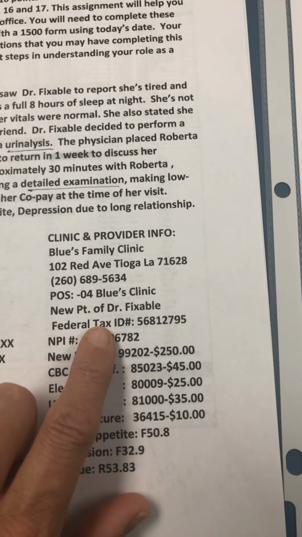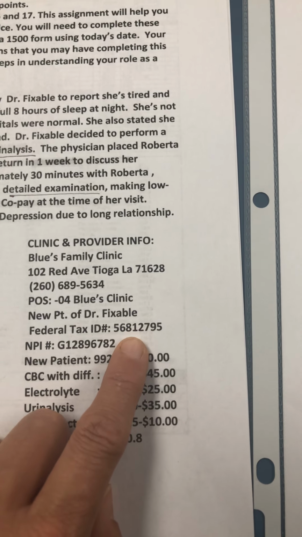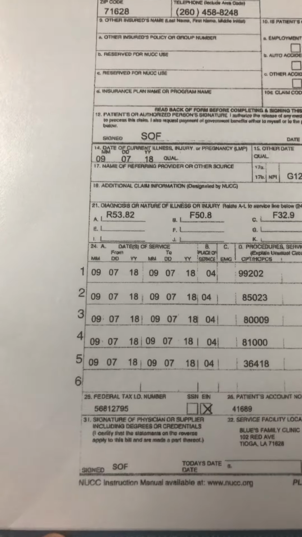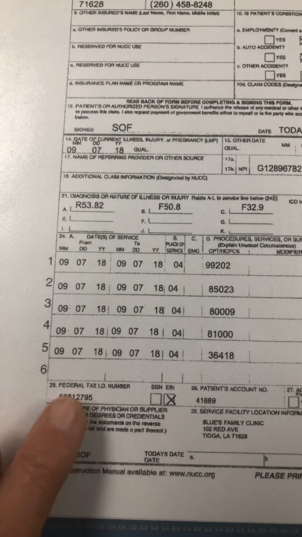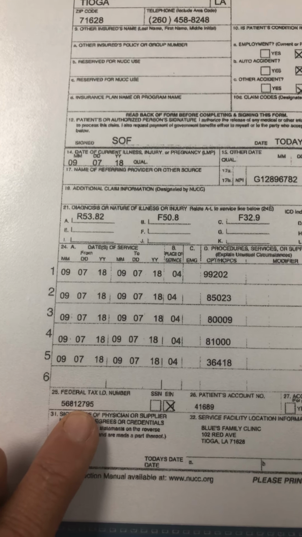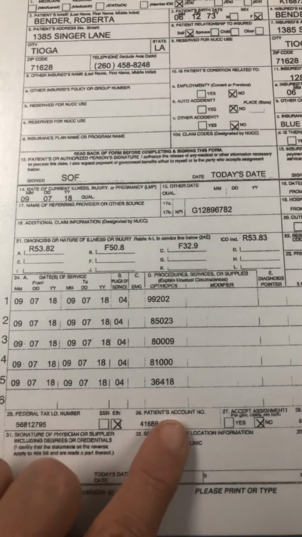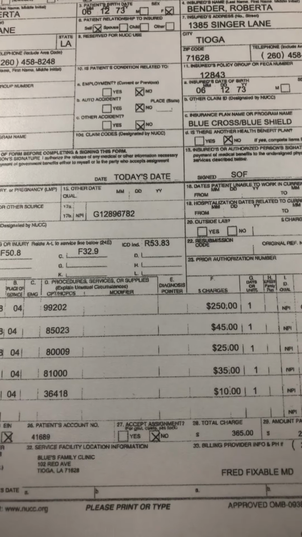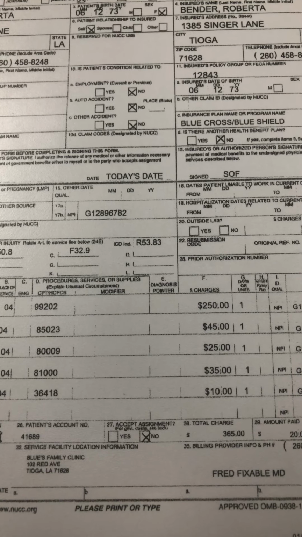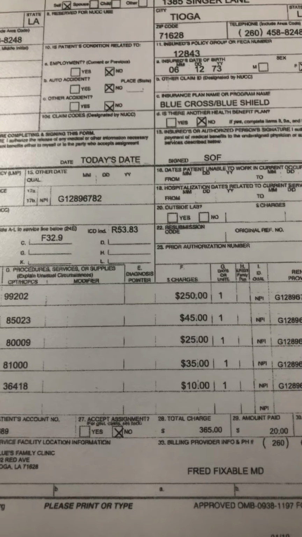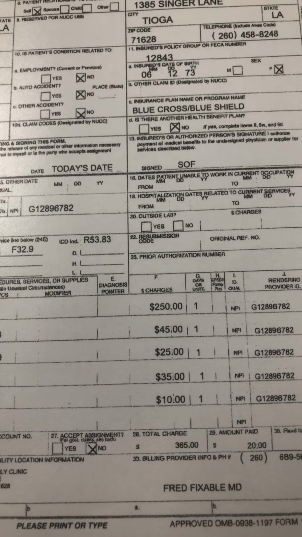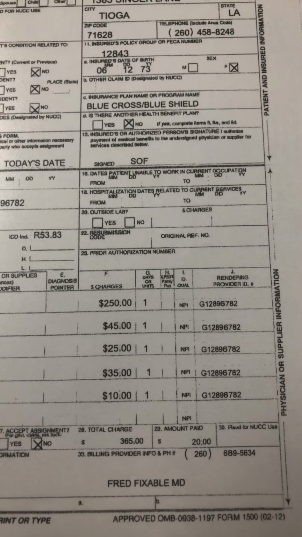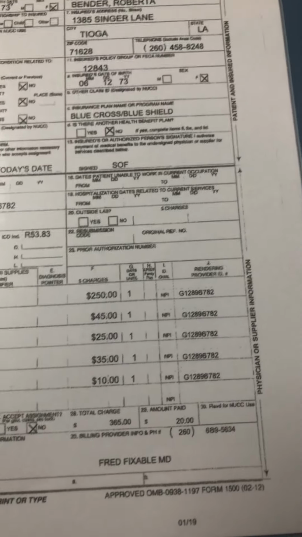He does have a federal tax ID number listed as well. So down here, the federal tax ID number will be listed there. The patient's account number will be there. And then we're going to go through and add those charges up again, and then we're going to minus that $20 copay that they had to get our final amount on there.